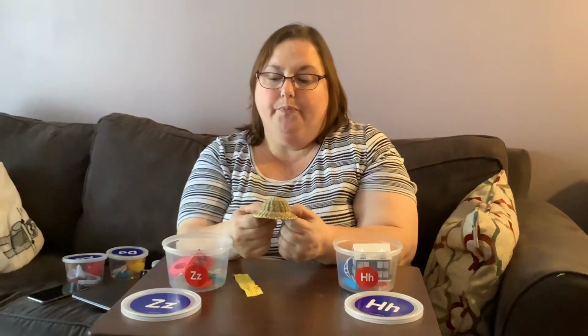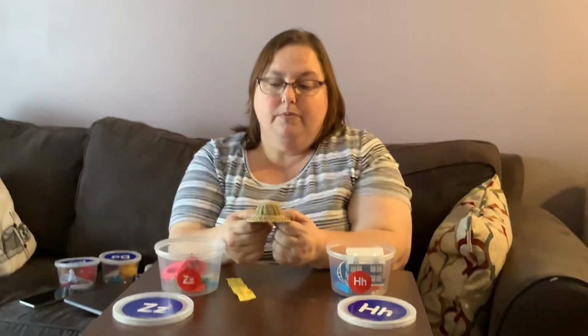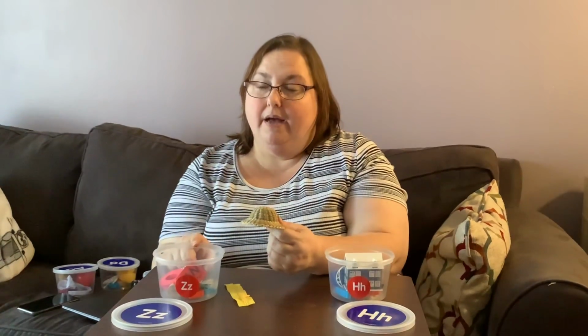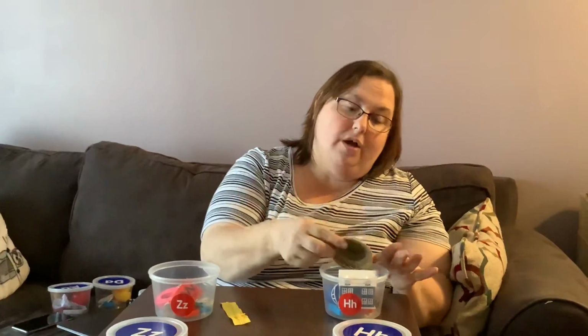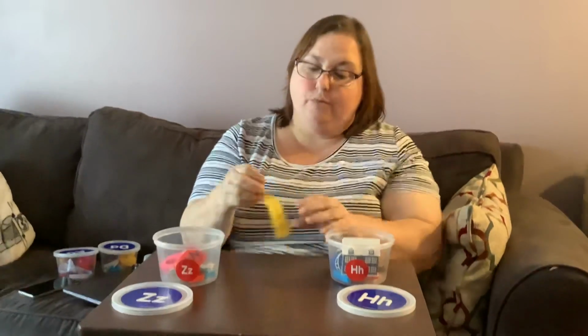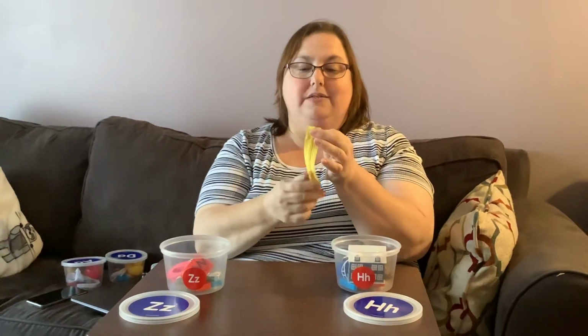The next one is hat. Does it go in the H container or the Z container? Think about it for a minute. If you thought Z, I want you to listen to the beginning sound again because it's not a zat, it's a hat. So I want you to put it in the H container. And then the next one would be zipper. Z. I hear Zariah Zebra's sound at the beginning. Zipper. So I'm going to put it in the Z container.